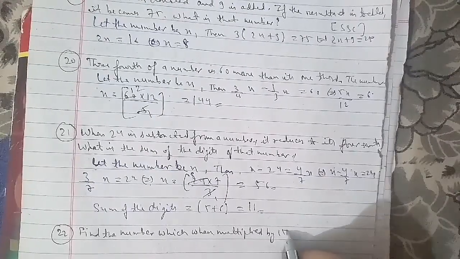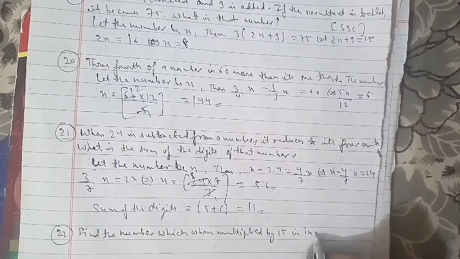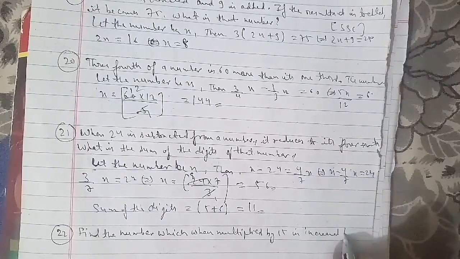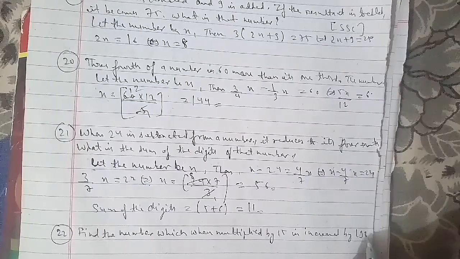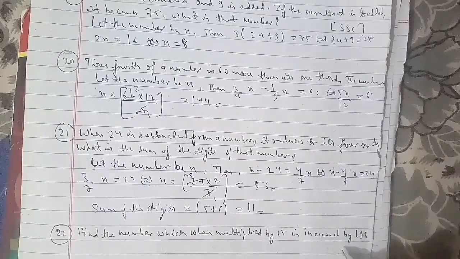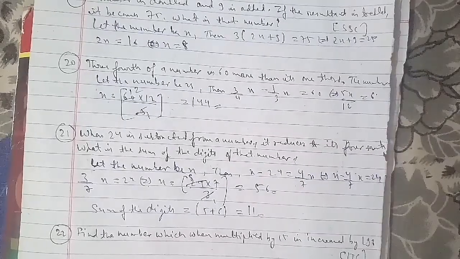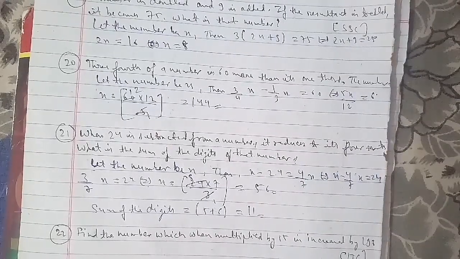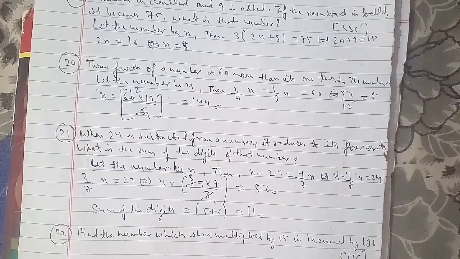Let the number be x, then 15x minus x equals 196, 14x equals 196, then x equals 14.